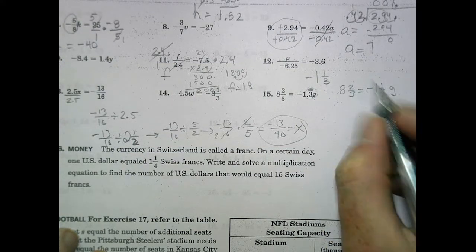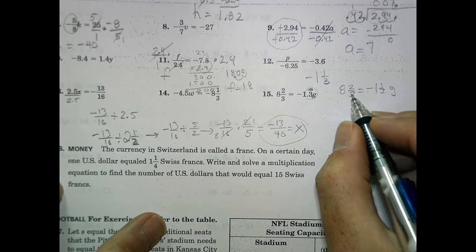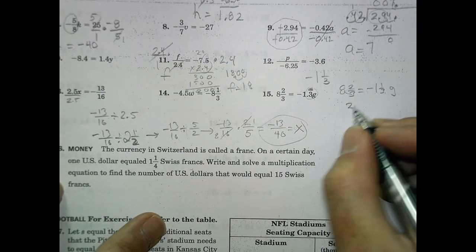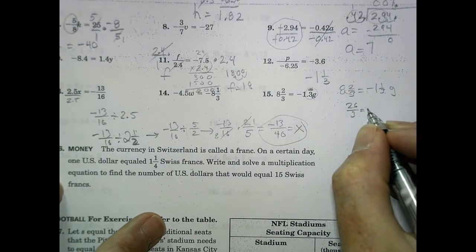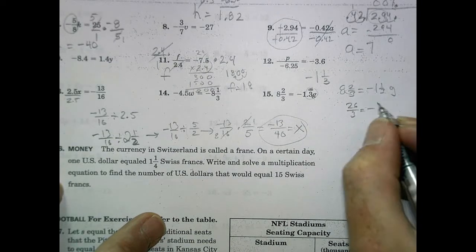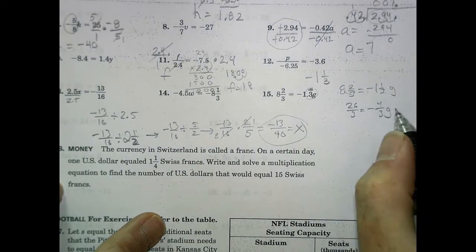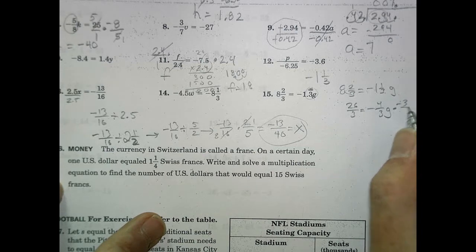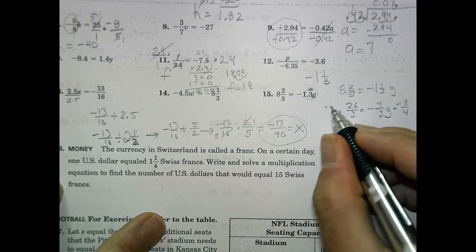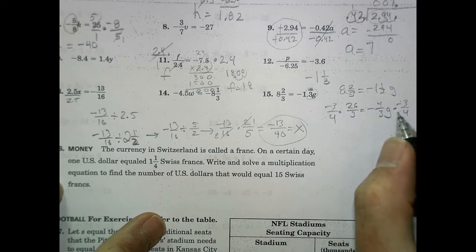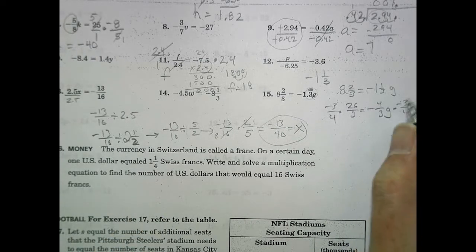I'm going to write both of these as an improper. So we have 26 over 3 equals negative, 3 times 1 is 3 plus 1 is 4, 4/3 g. I'm going to multiply by the reciprocal now, negative 3/4. Okay, so reciprocal, so that is eliminated.